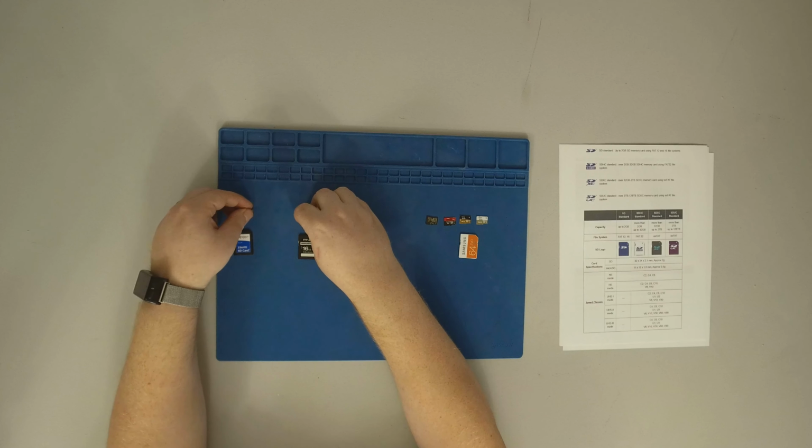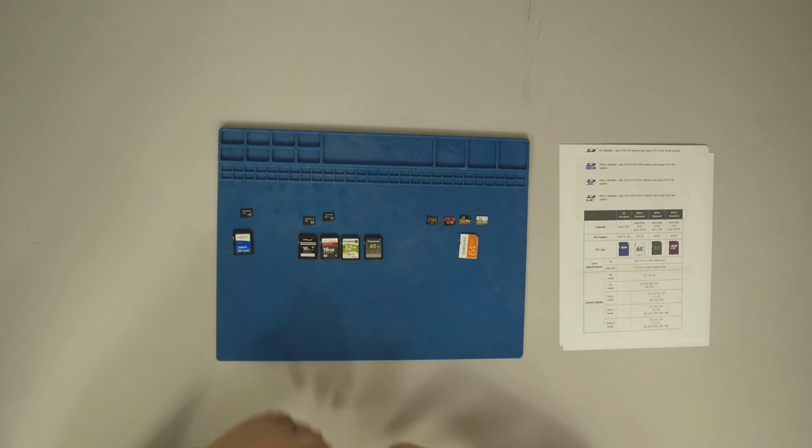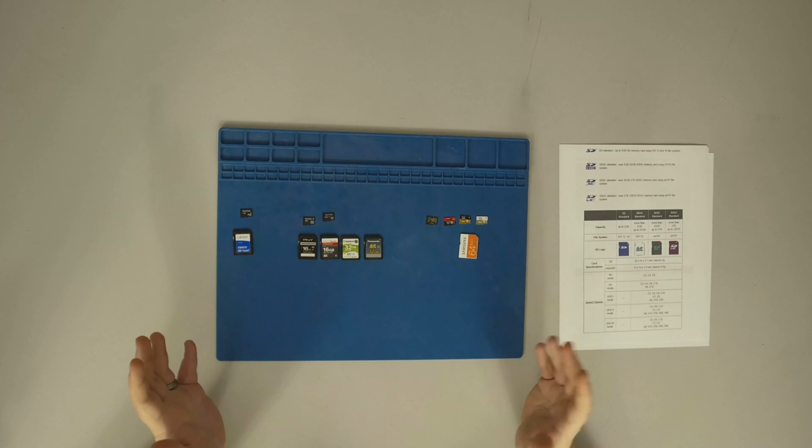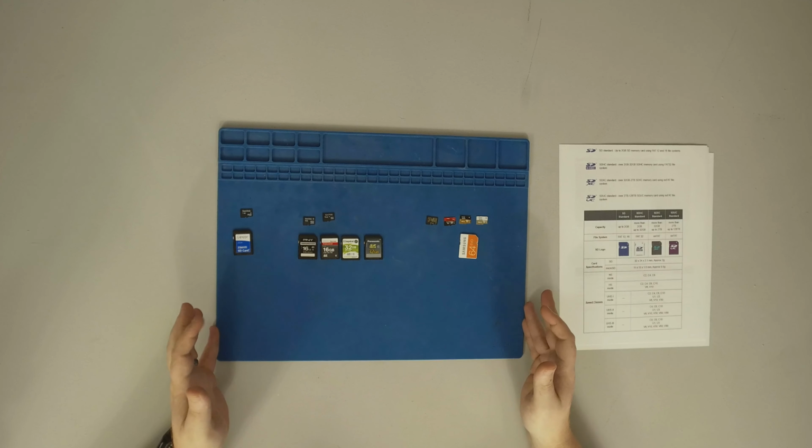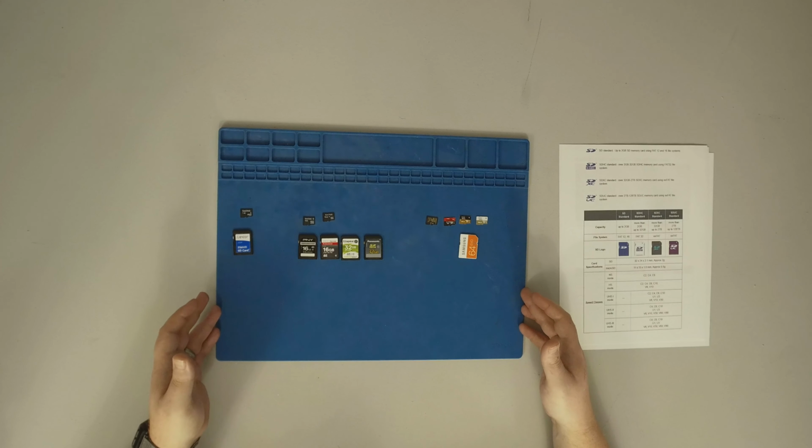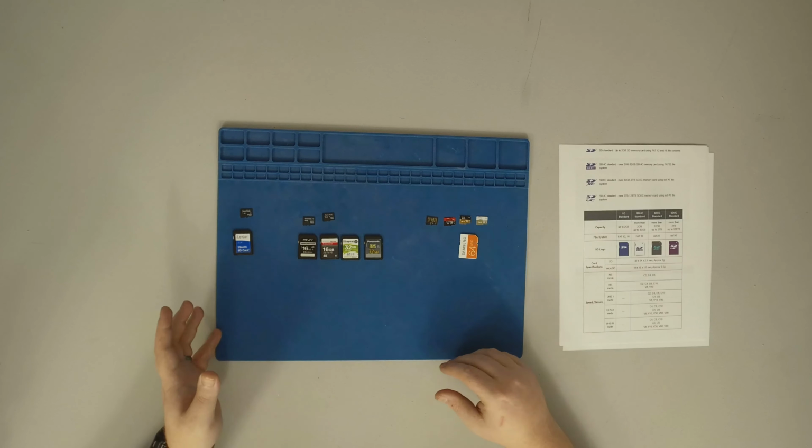So the SD Card Association has gone through a couple of different ways of grading card performance, some of which are more well-defined than others.